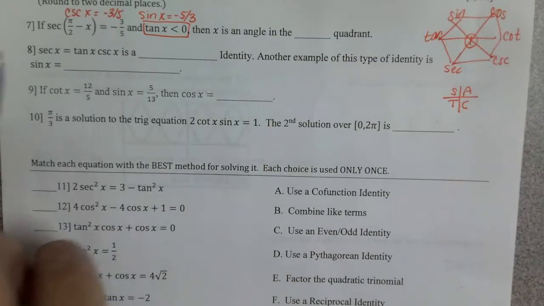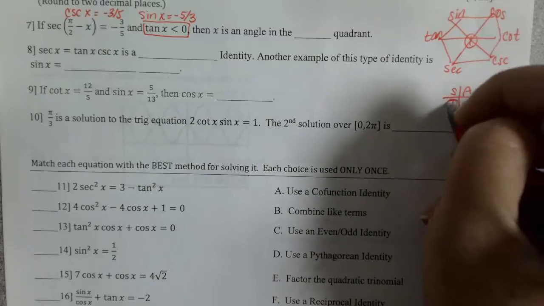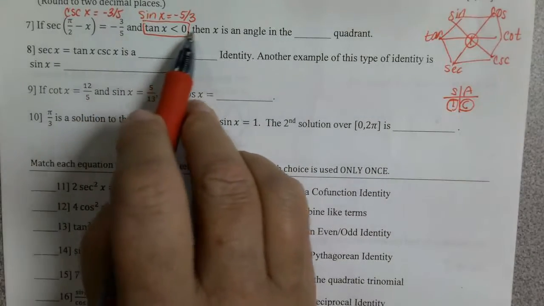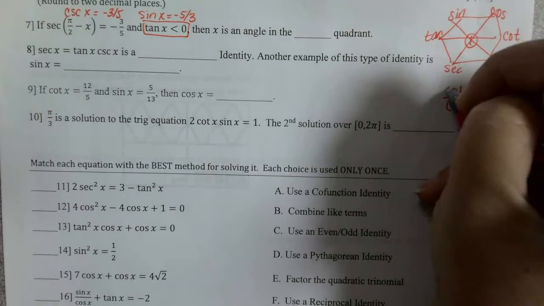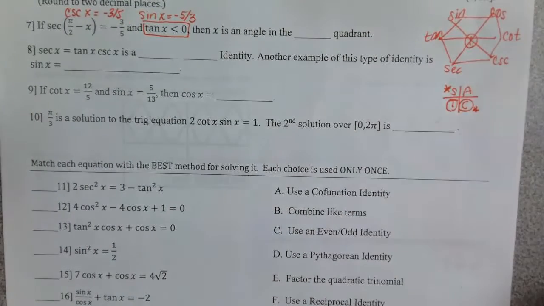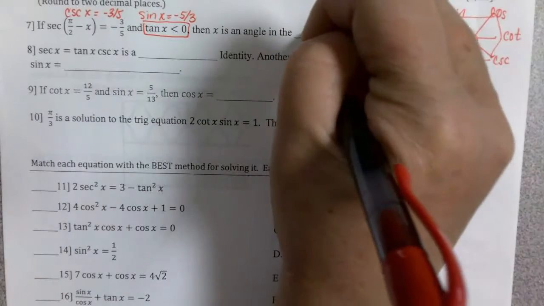We're looking for the quadrant where the sine is negative, which would be either 3 or 4. And we want the tangent also to be negative. Tangent is negative in quadrant 2 and in quadrant 4. So the quadrant where both of those are true, the sine is negative and the tangent is negative, is a quadrant 4 angle.